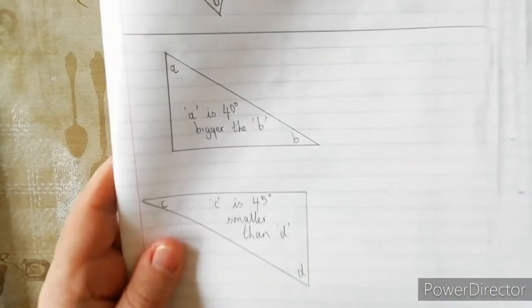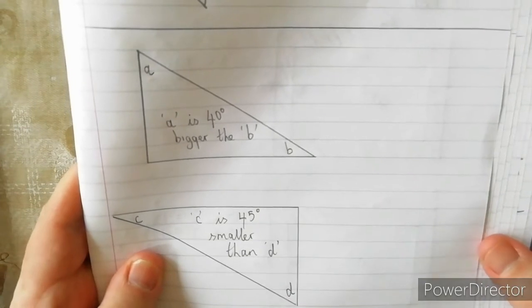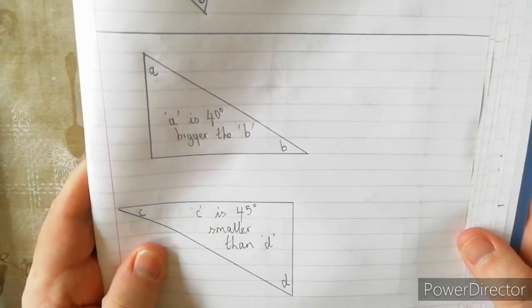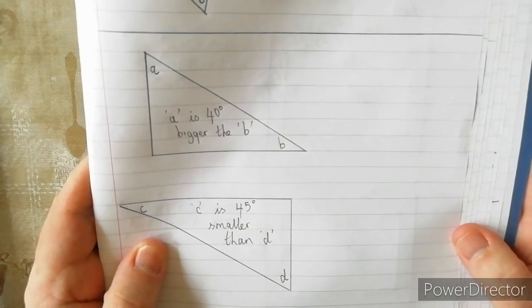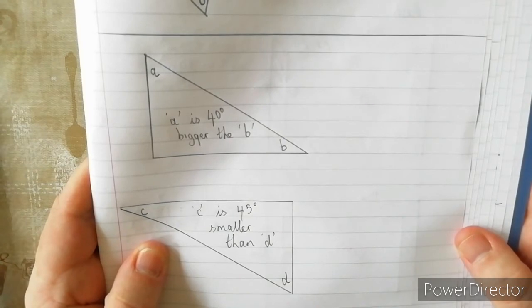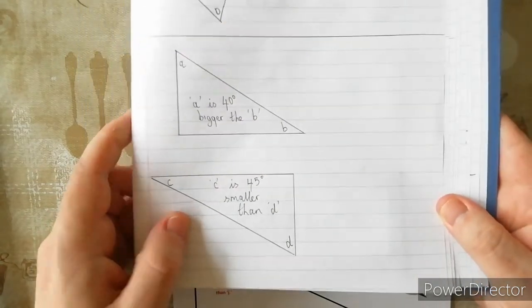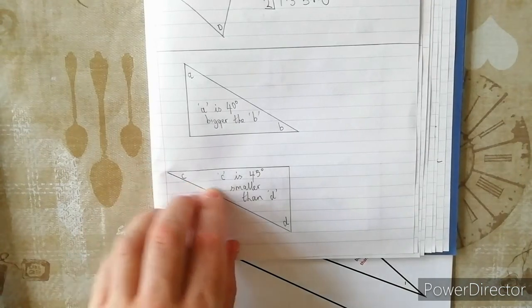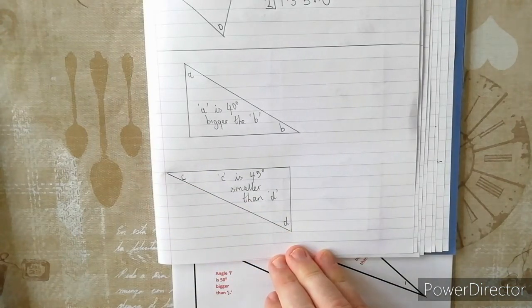Okay, I'm going to bring this up here so you can see it nice and clearly. So look at the first triangle. It says A is 40 degrees bigger than B. Now, how do we do that?